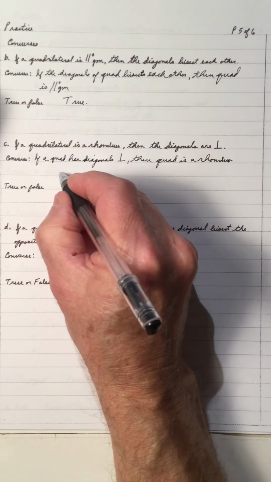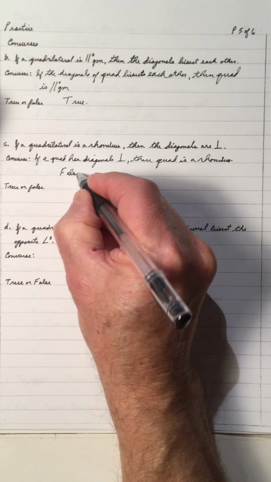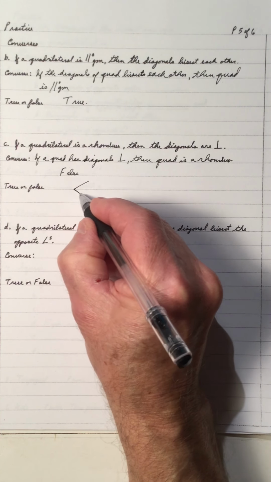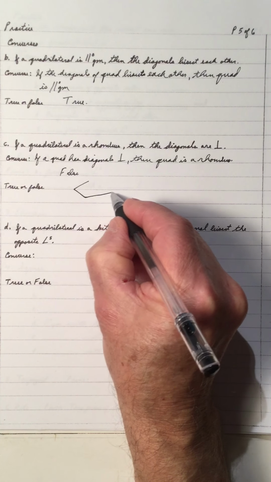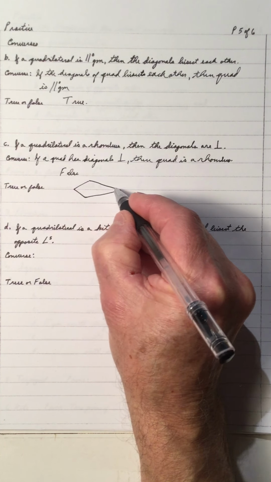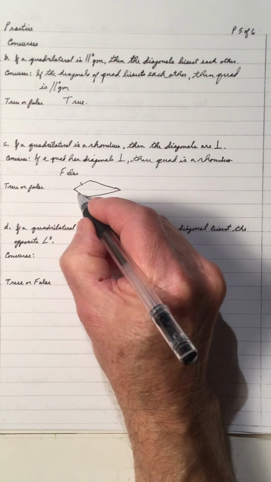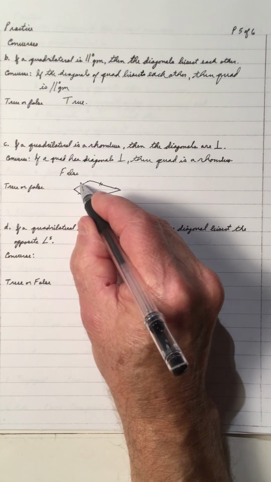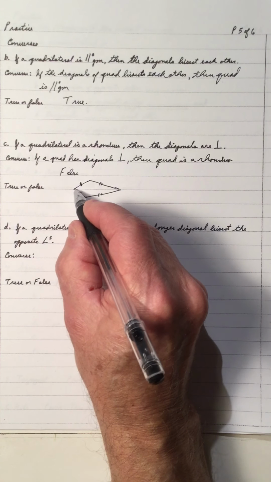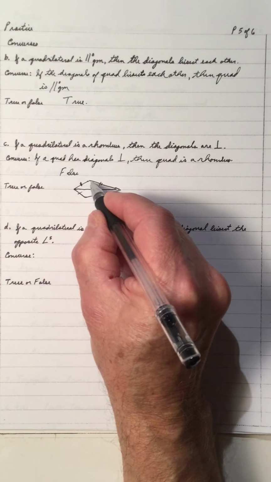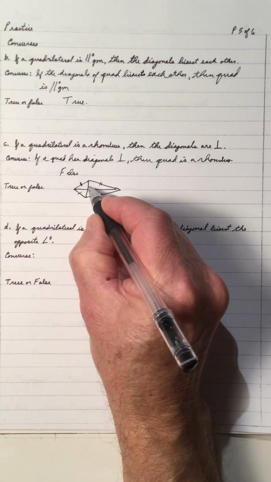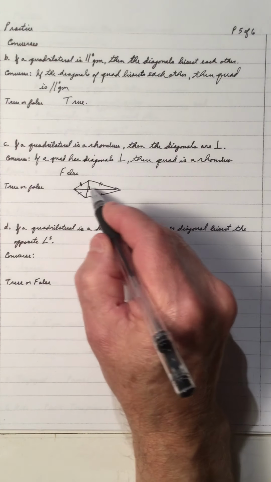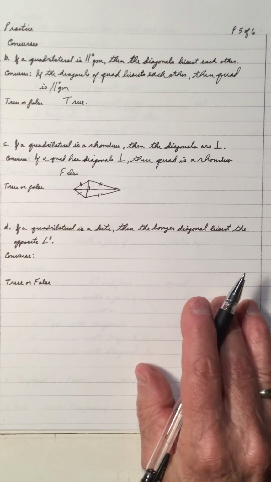And that's false, because if you take a kite that's like this, if you have a kite that has two pairs of adjacent sides equal, the long diagonal is going to be perpendicular to the small one. So if the diagonals are perpendicular, it's not necessarily a rhombus. This is a kite, so it's false.